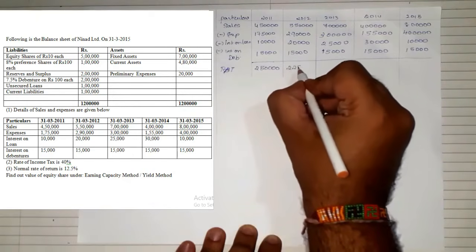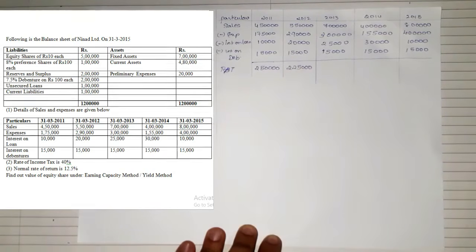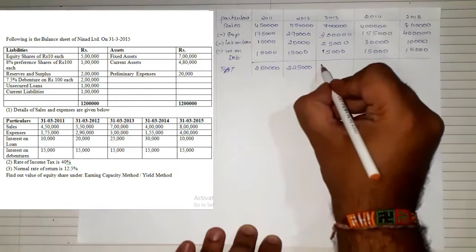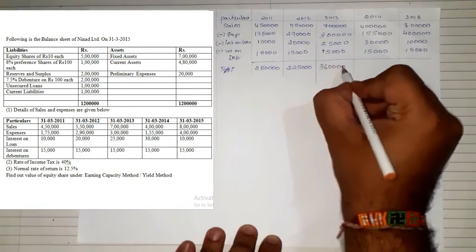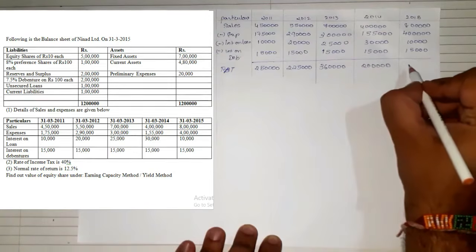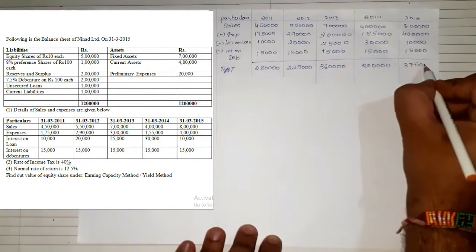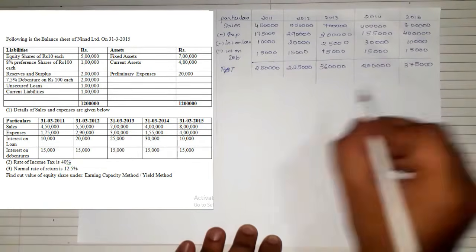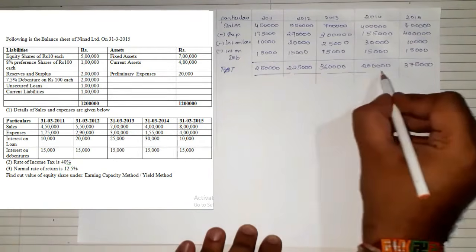Next is 2,25,000. The third one is 3,60,000. The fourth one is 2 lakhs and 3,75,000.